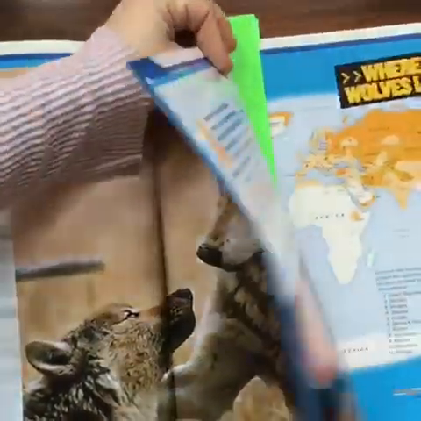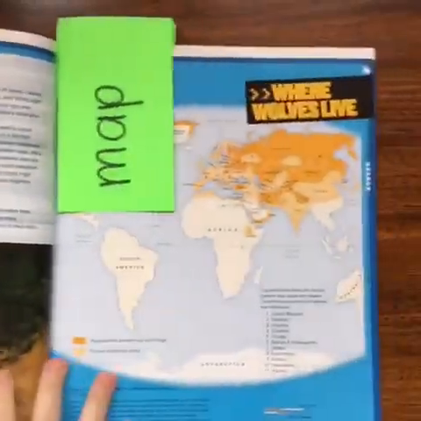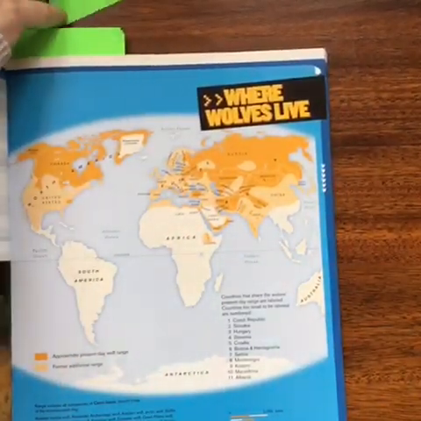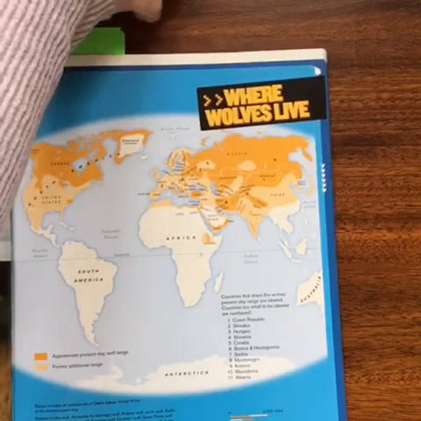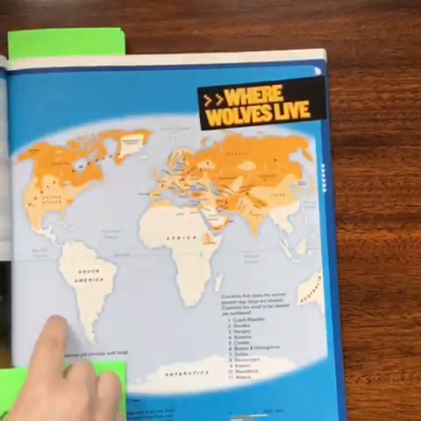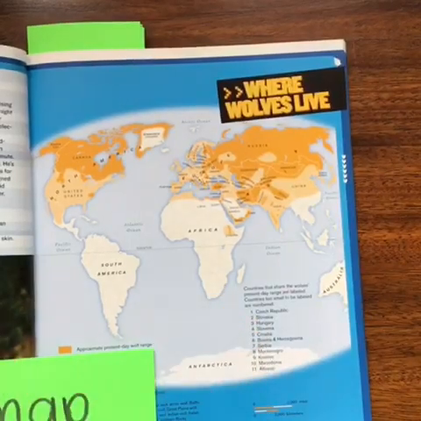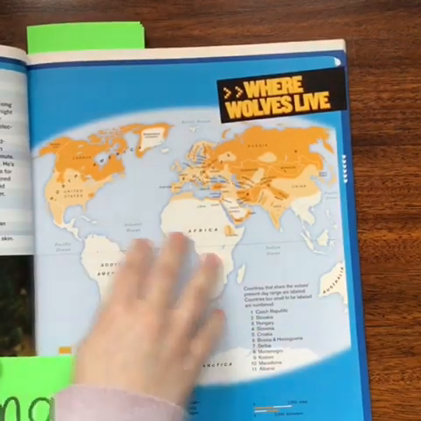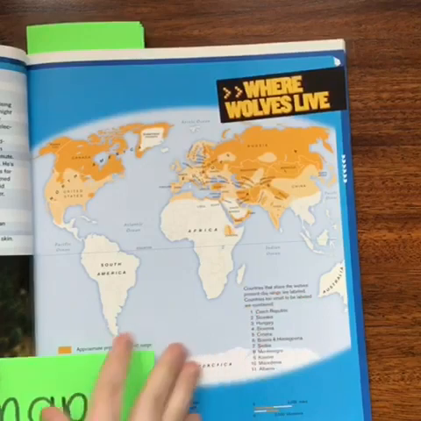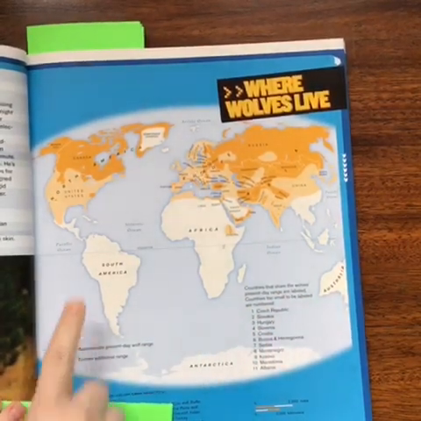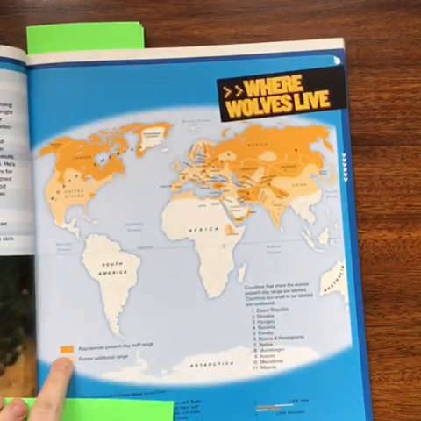Another text feature is a map. Maps are one of my favorite things to look at. Maps are really cool because they can tell you a bunch of things about whatever you're reading. So what this map is telling me is, if I look down at the other things on the page, these colors represent different things.